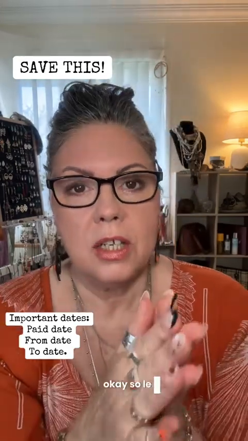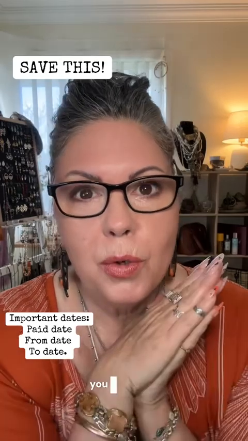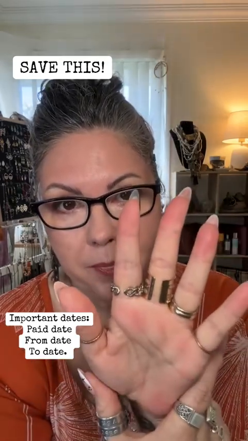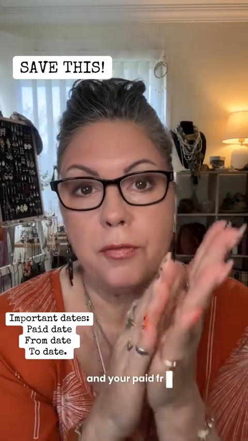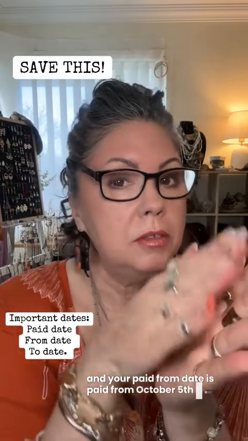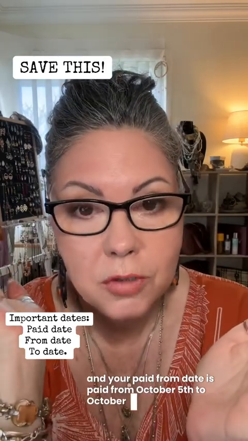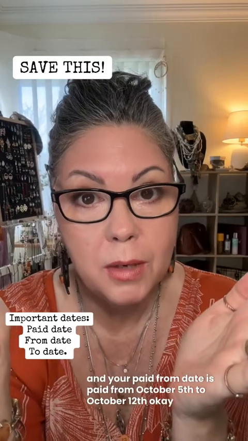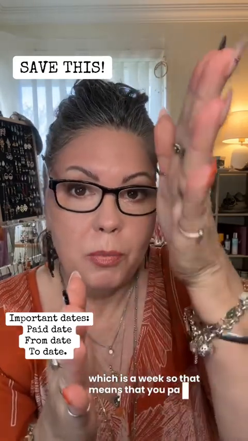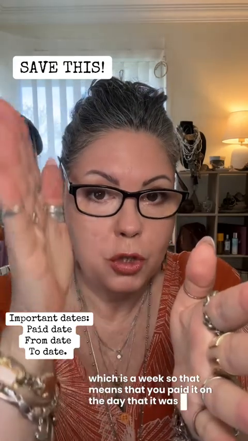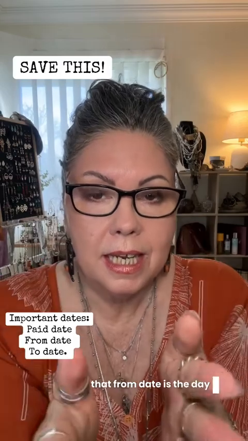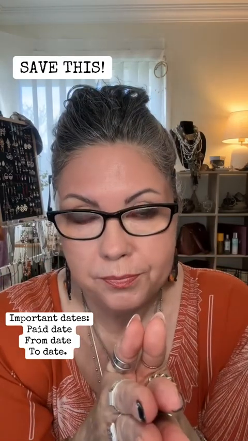Let's say, for example, you paid your rent on the 5th of October, and your paid from date is the 5th of October to the 12th of October, which is a week. So that means that you paid it on the day that it was due. That from date is the day that your rent is due.